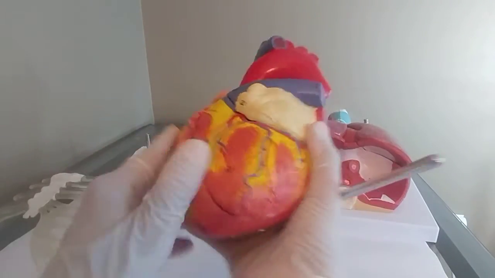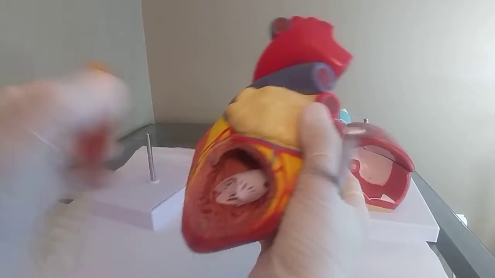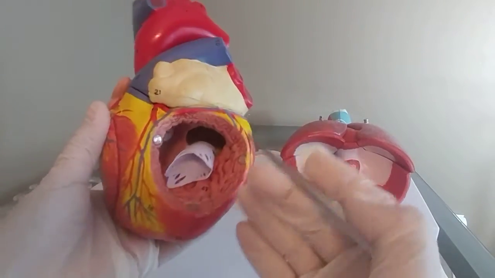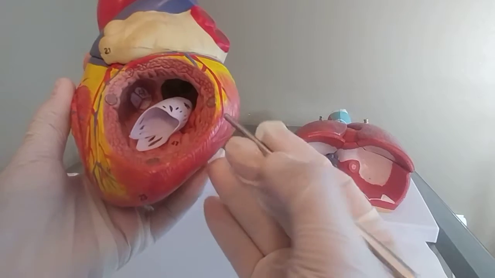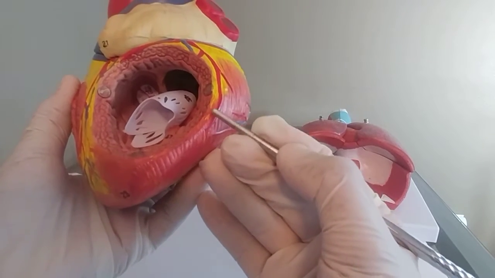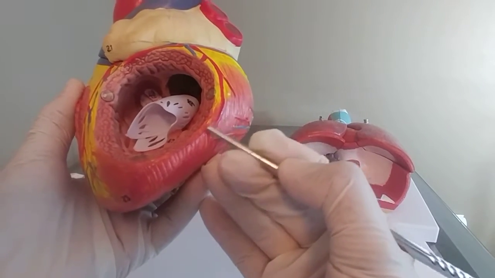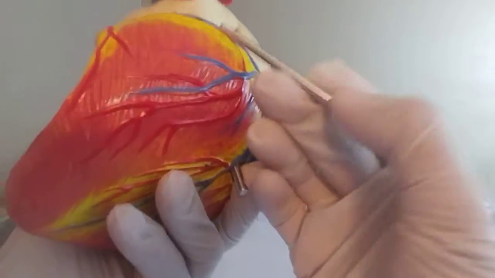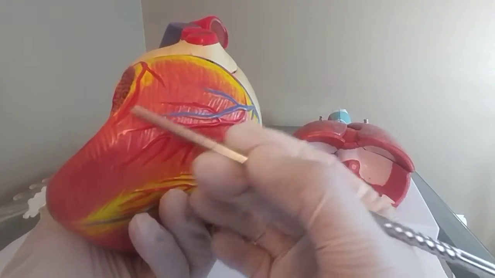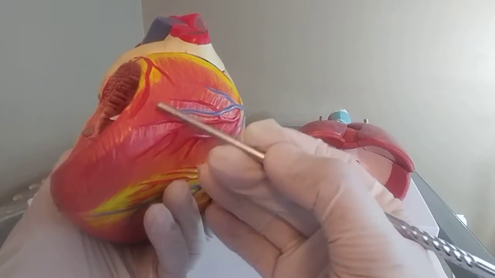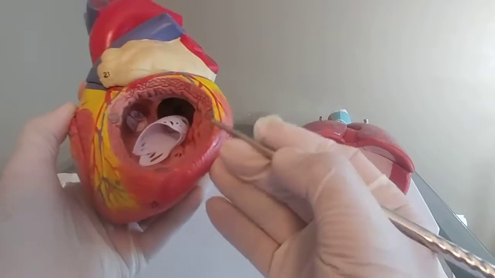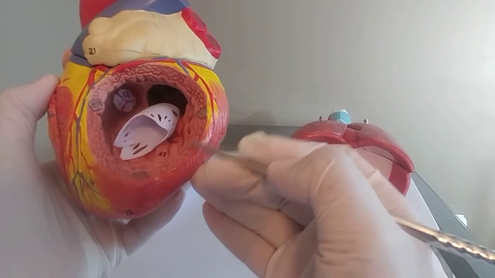Let's start. Let's open the left ventricle. The wall is very thick. Outside we have the epicardium, which is the visceral layer of serous pericardium, lined by simple squamous epithelium. We call it mesothelium. The muscle is the myocardium.